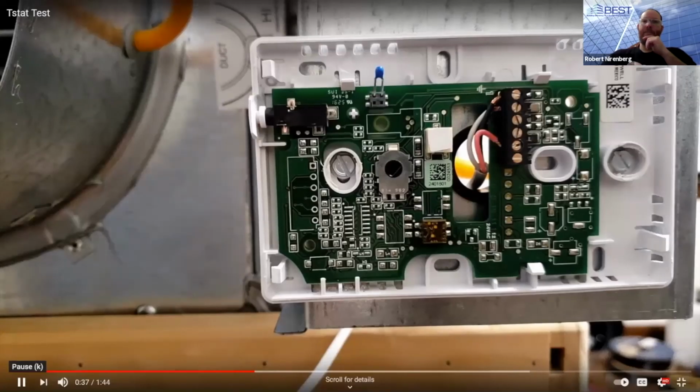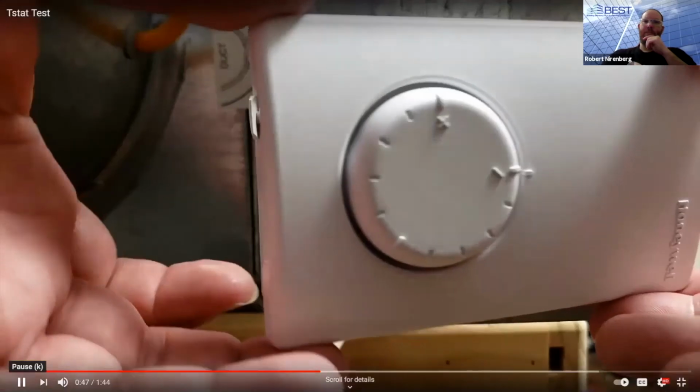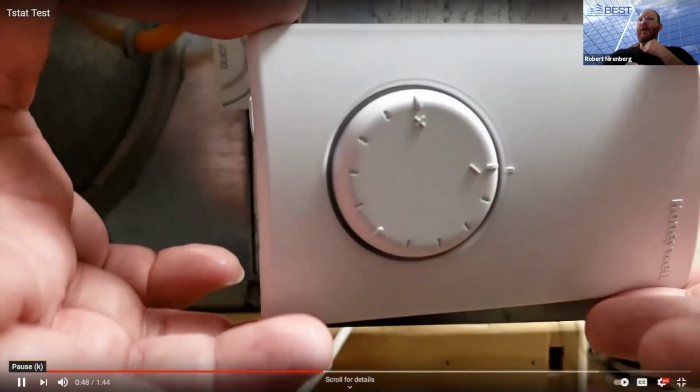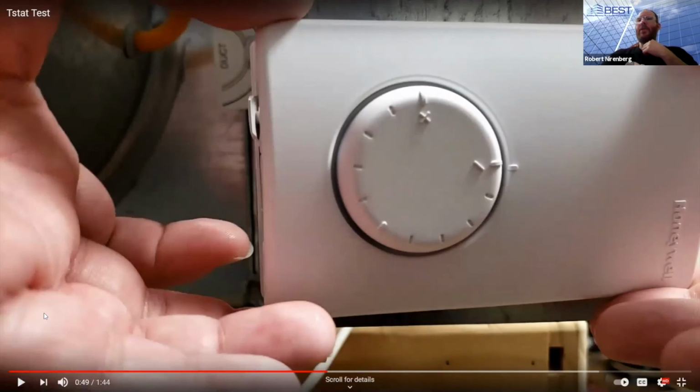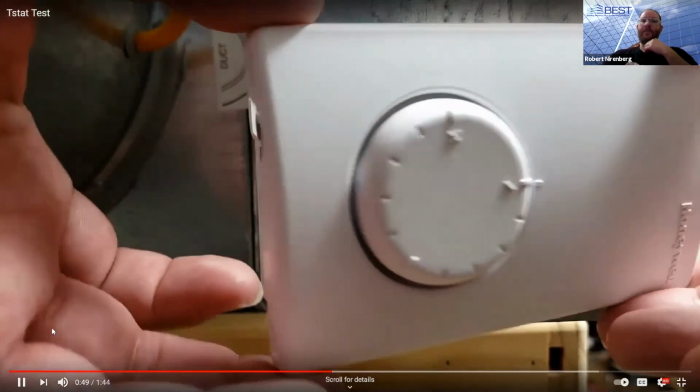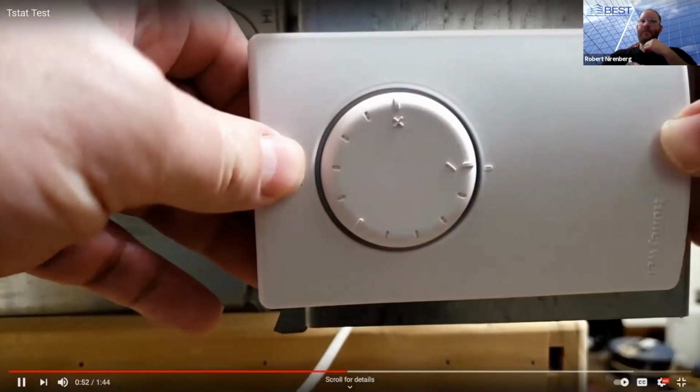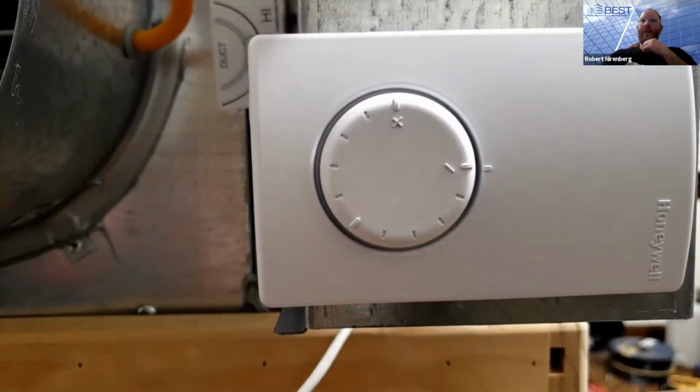To complete our testing of the thermostat, we need to test the function of the potentiometer. To do that, I must return the cover to its normal position. For those not familiar, the potentiometer on a thermostat is frequently used for set point adjustment, so that the occupants of the room have either full control of the set point within a given range or an adjustment off of a base set point. Sorry for anybody wearing headphones.